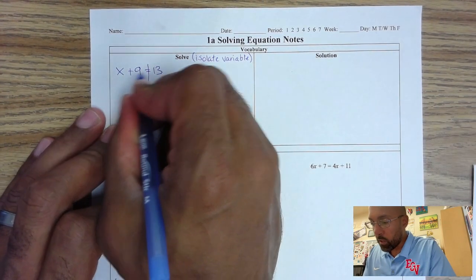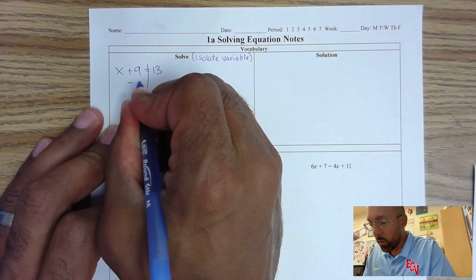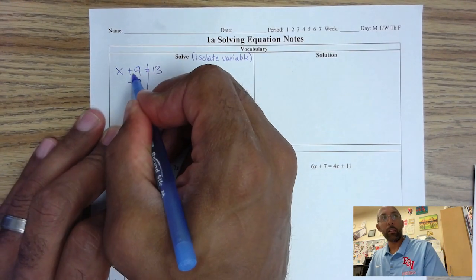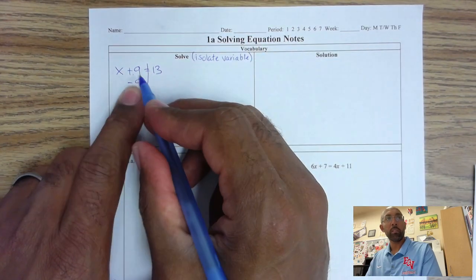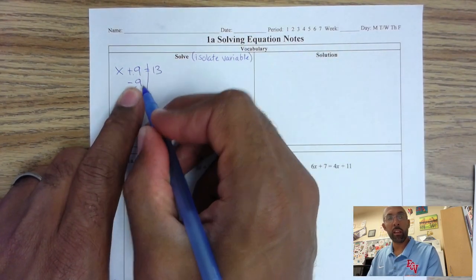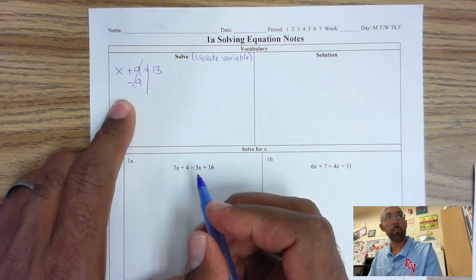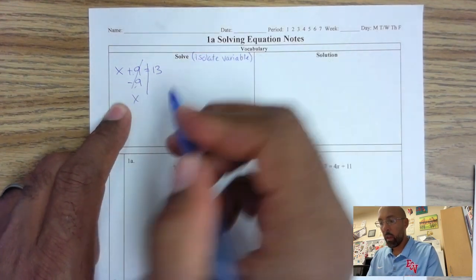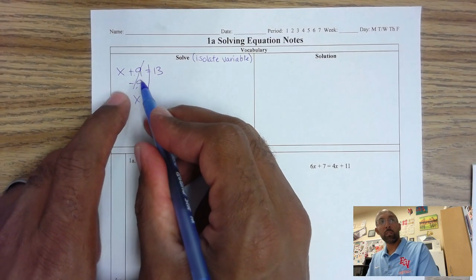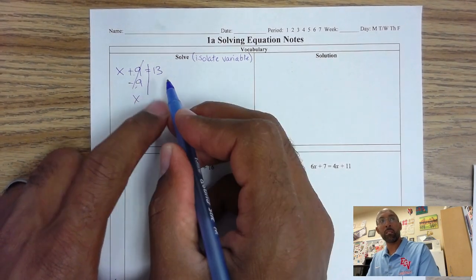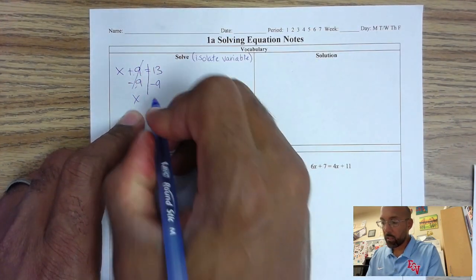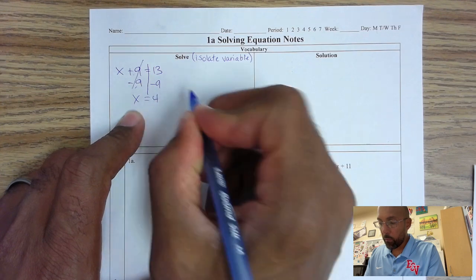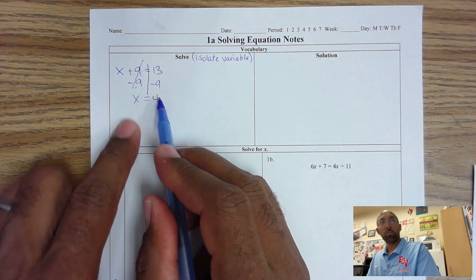What we're going to do is what's called the inverse of adding. That is subtraction. Sometimes we say opposite, but it's really the inverse. We're going to subtract that 9 from this side to get rid of it from that side. Now x is by itself. However, because we subtracted the 9 on one side, to balance everything, we have to do it on the other side. Now we subtract 13 minus 9, and we get 4. And there is our solution.